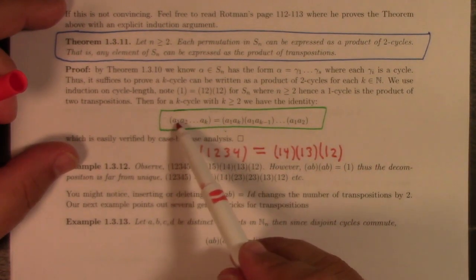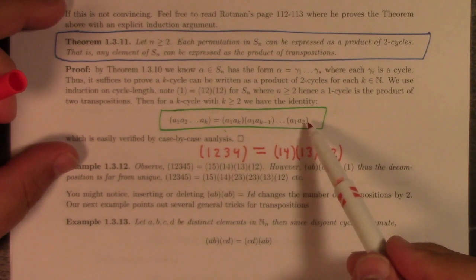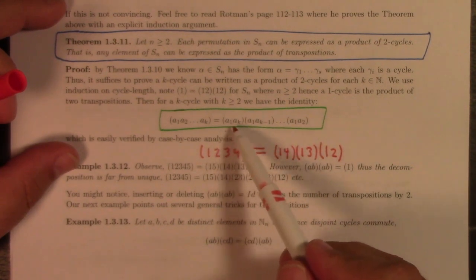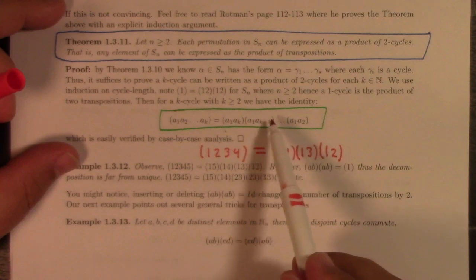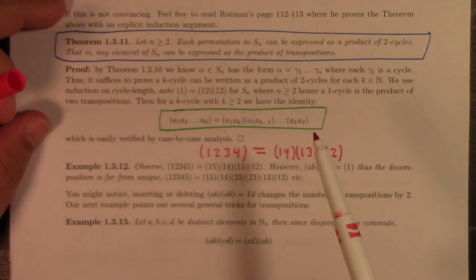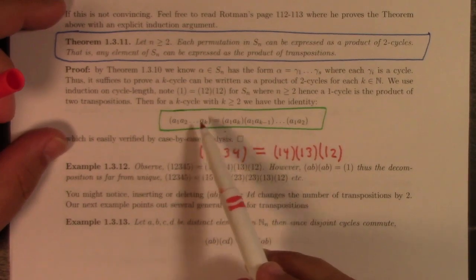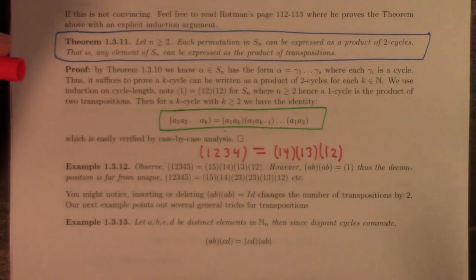AK goes to A1 on the left-hand side of this expression. How about over here? AK. AK is fixed until you get to the leftmost transposition here, and AK goes to A1, just like it's supposed to. So these are equal on all of the inputs A1 through AK, and anything that's not in this list is fixed, so it stands to reason that these are equal. Again, that's not quite a proof, but I think that's a pretty good plausibility argument.